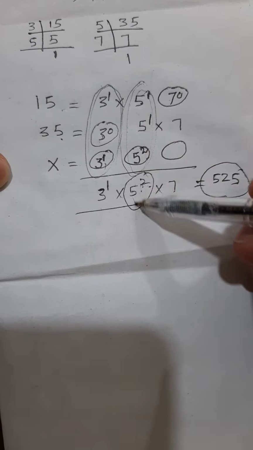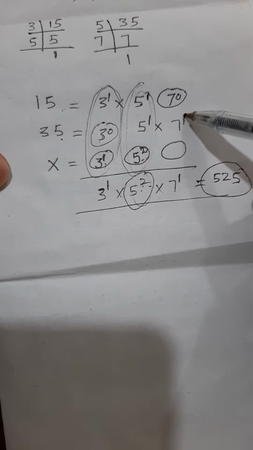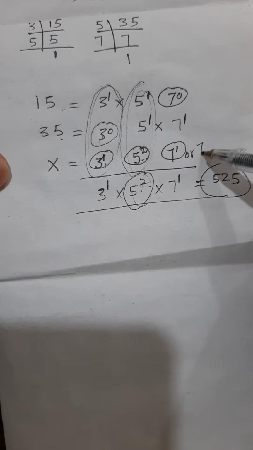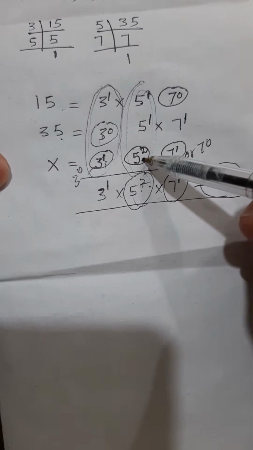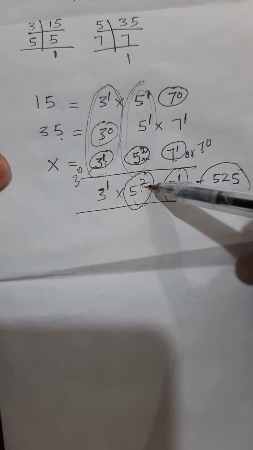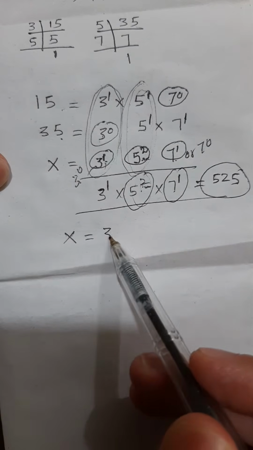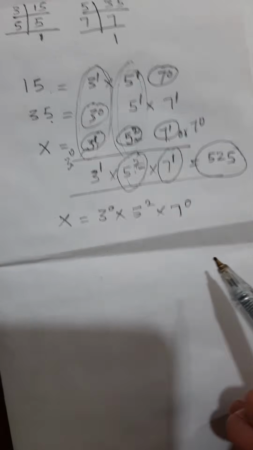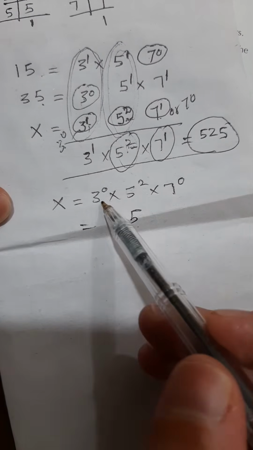So these are 5 power 1, so this must be 5 power 2. From here we have taken 5 power 2, then this must be 5 power 2, and this is 7 power 1, so this may be 7 power 1 or 7 power 0, because the result won't be affected in either case. This may be 3 power 1 or 3 power 0, but this must be 5 power 2. Now what are the possible values of x? If x is 3 power 0 into 5 power 2 into 7 power 0, then your answer will be 25, because 7 power 0 is 1, 3 power 0 is 1.